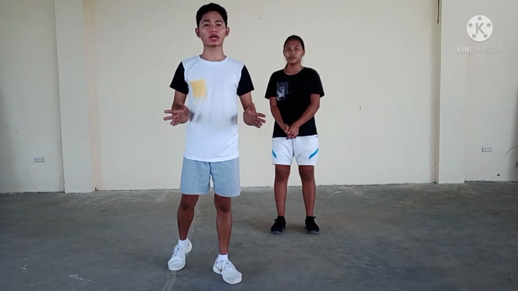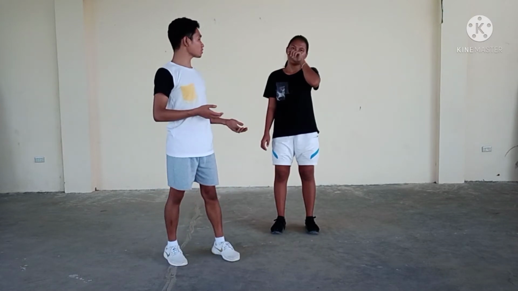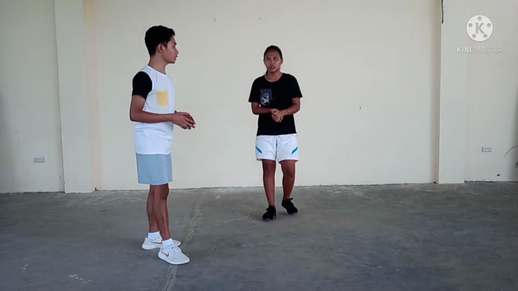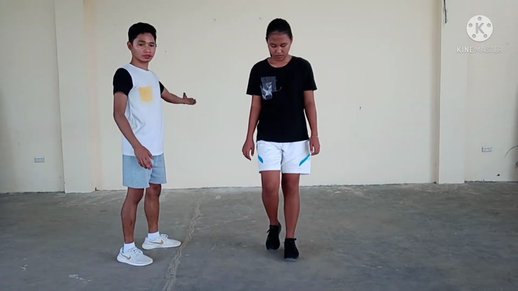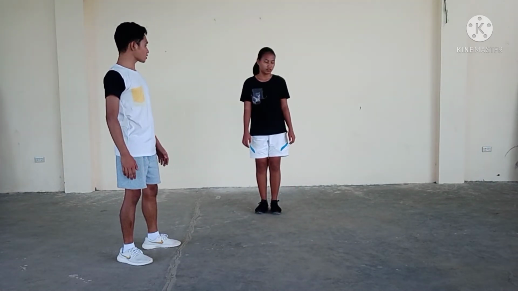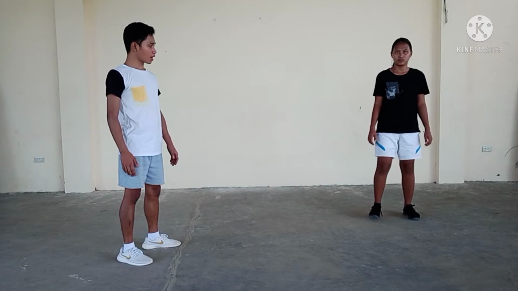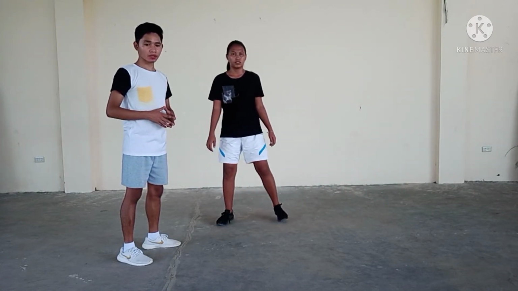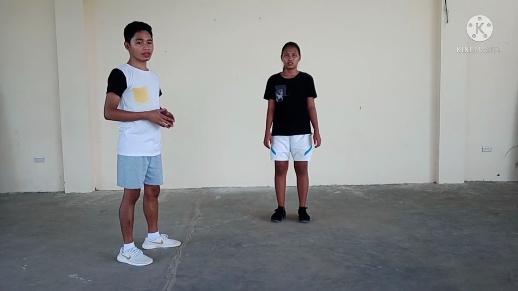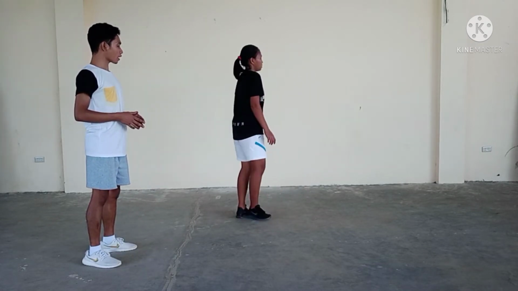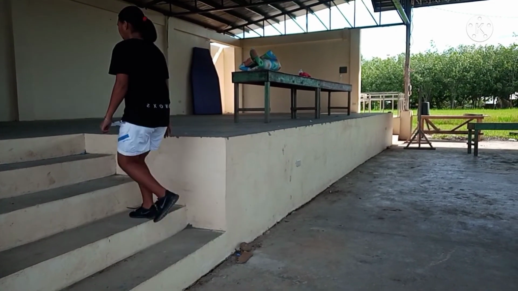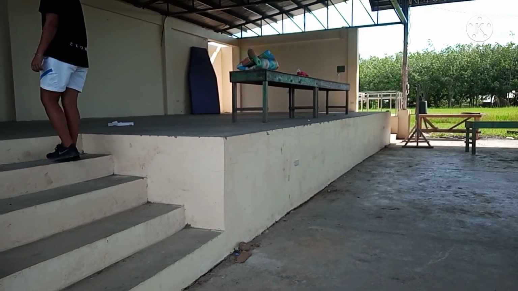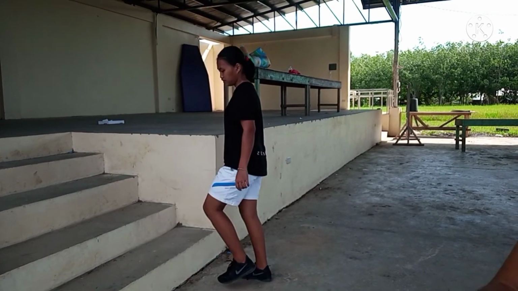So now let's perform the following directions. Nora, can you please show me the forward direction? Forward. And then backward. And then sideways. And then counterclockwise and clockwise. Clockwise, then counterclockwise. And then up, and then down. So that's all guys, the following directions.